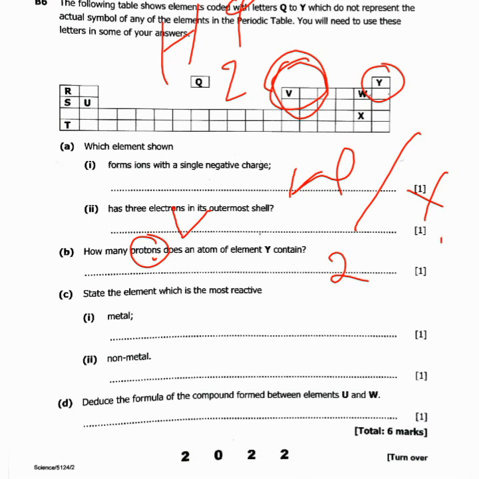All right, let's proceed to C. We're saying state the element which is the most reactive metal. So we said the most reactive metals fall in group 1, and their reactivity increases down the group, meaning that the last one in the group is the most reactive. So T is going to be our answer in this case, because it's the one that is down the group. If they said the least reactive, we could have taken the one on the top. They have said the most reactive, so it is T.